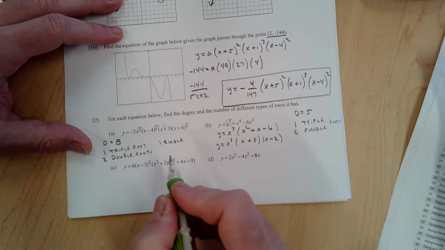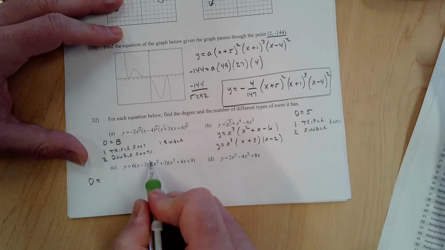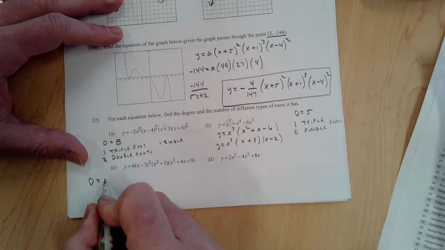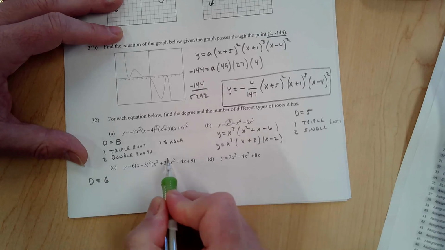And C. All right, let's head to the degree. Here's an x squared, so there's 2. Here's an x squared, so that makes 4. Here's an x squared, so we have 6. Degree of 6. Here's a double root, and then we got to watch out.